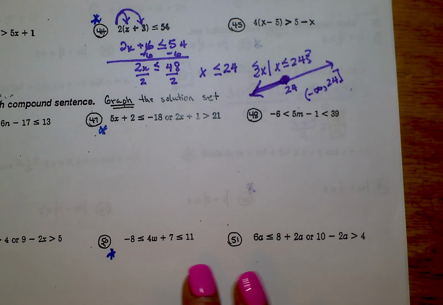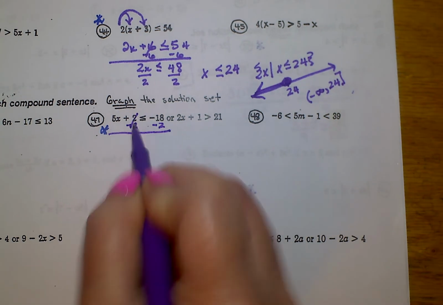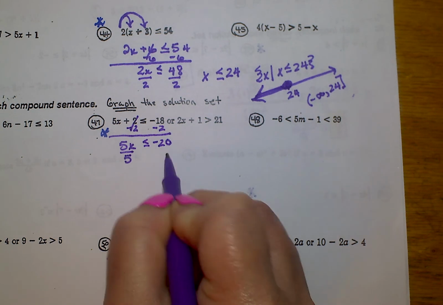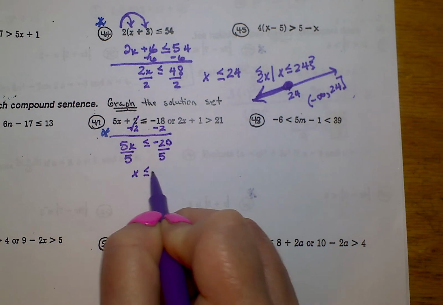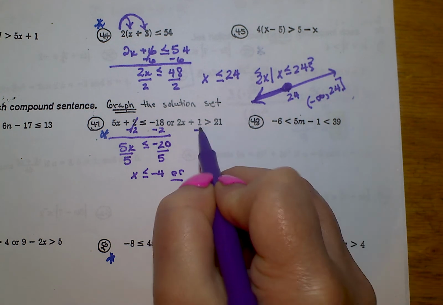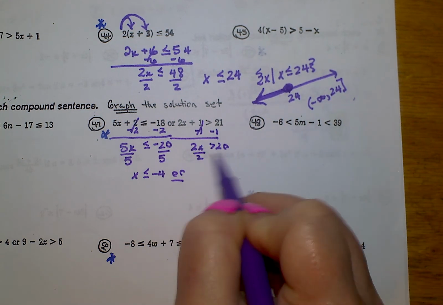Okay, 47. Subtracting 2. Divide by 5. We'll go ahead and put the compound or. Subtract 1. Divide by 2.